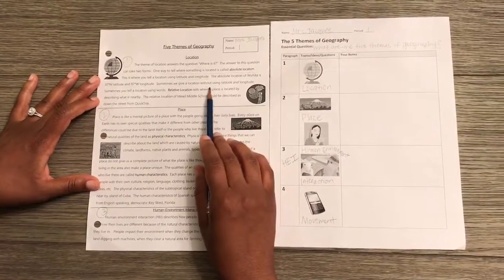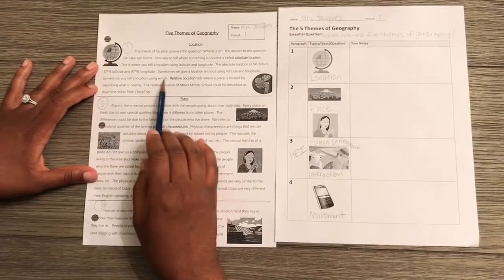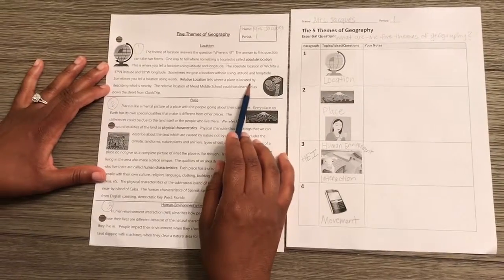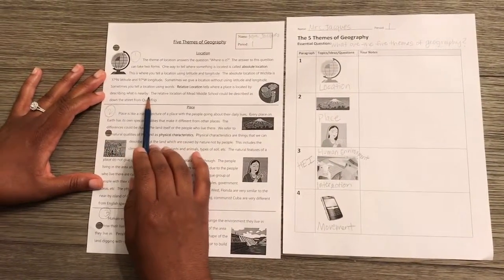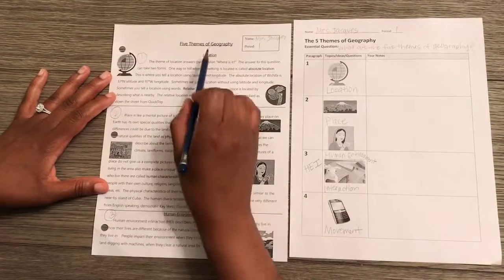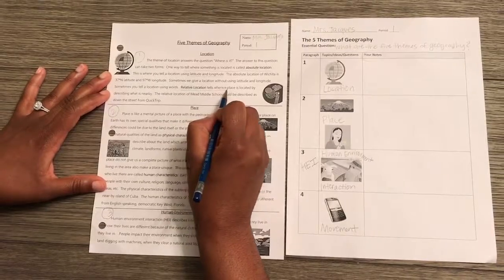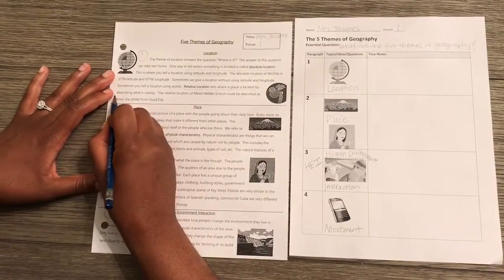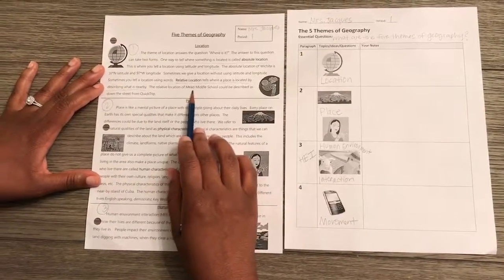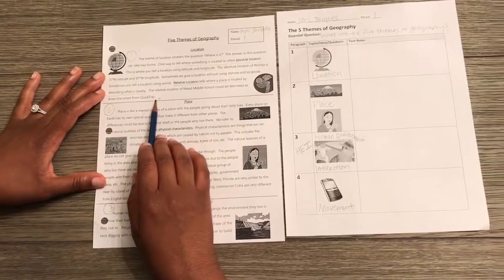Sometimes we give a location without using latitude and longitude. Sometimes you tell a location using words. Relative location tells where a place is located by describing what is nearby. Okay, that also is important. Again, it goes with the theme location, so I'm going to underline that. Relative location tells where a place is located by describing what is nearby. The relative location of Mead Middle School could be described as down the street from Quick Trip.